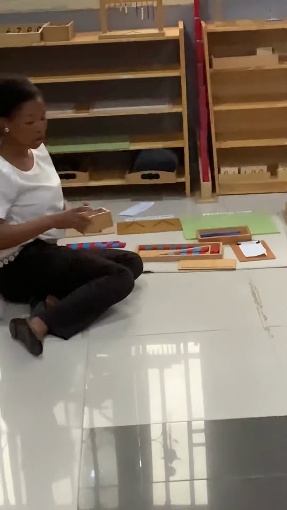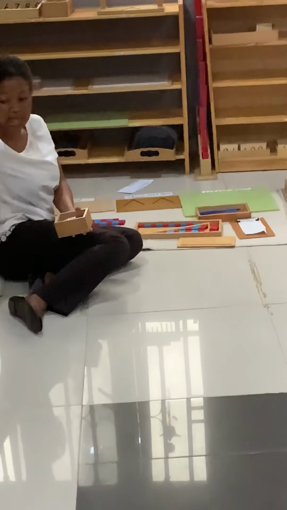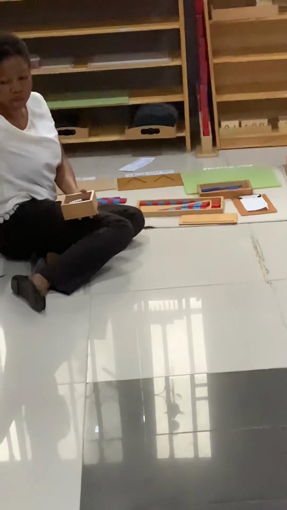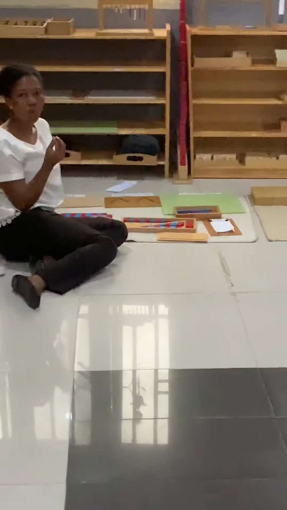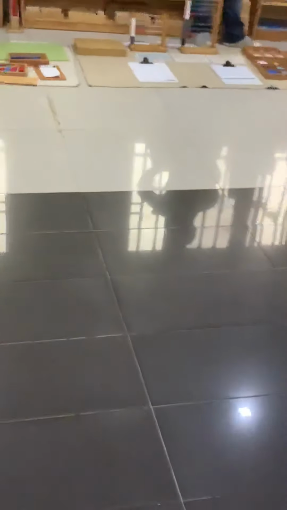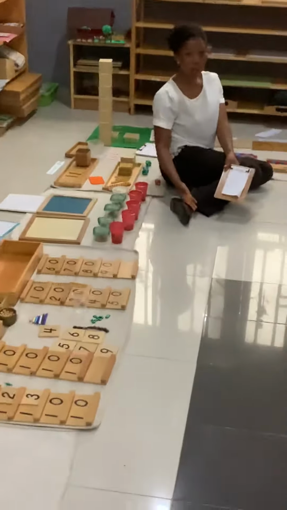So, the colored beads also, the short bead stems that we've been using all this while to do the 11 to 19, 20. We also build them here, and we also use them for addition. 1 plus 1, 2 plus 2, 3 plus 3. Now the child, we have simple addition like this. The child works with it every day.